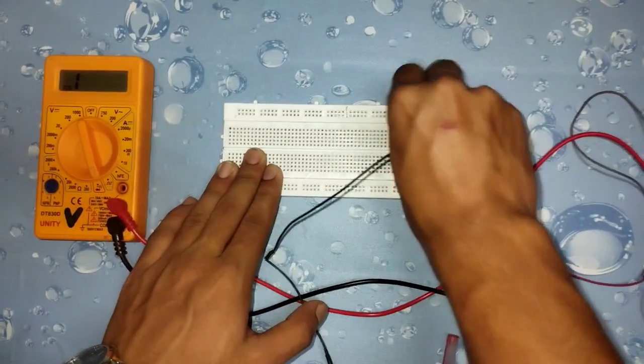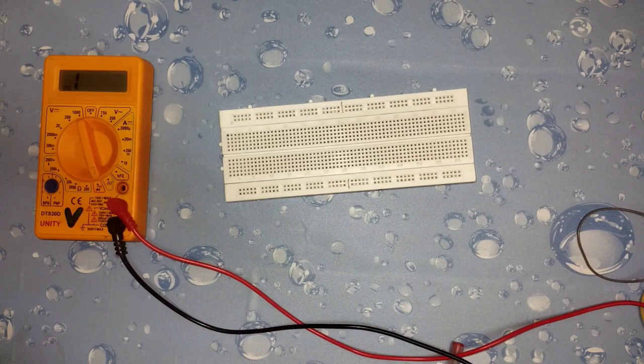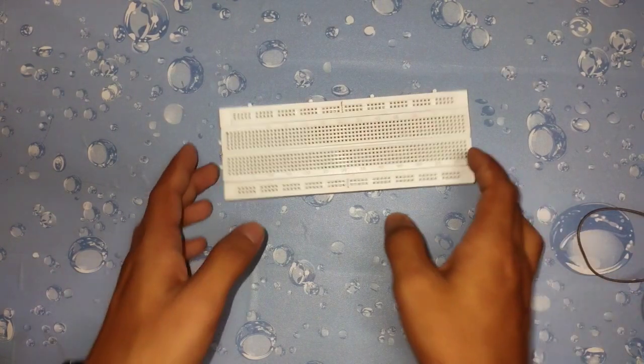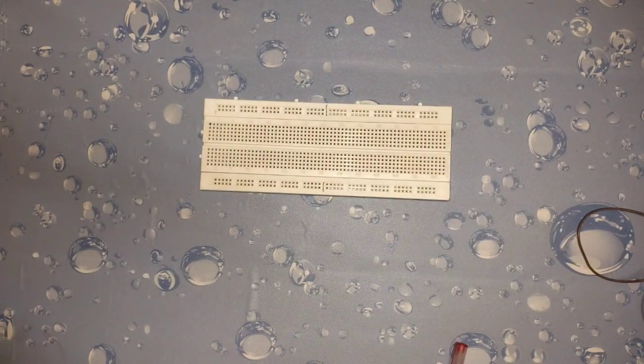So we have seen that we can also see the internal connections of a breadboard with the help of a multimeter. Now we will create a very simple circuit with the help of a breadboard to understand its basics more precisely. We will create an LED circuit.